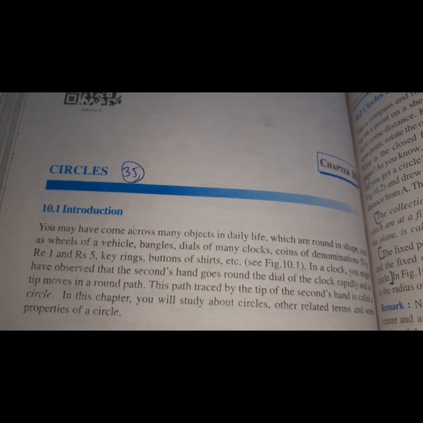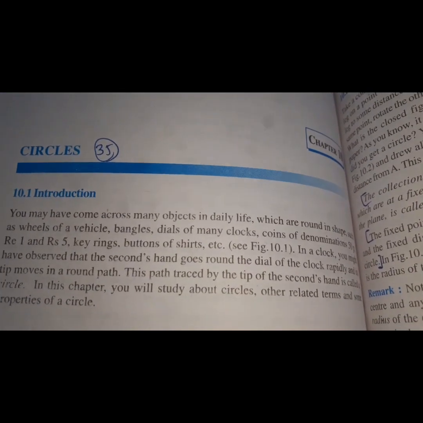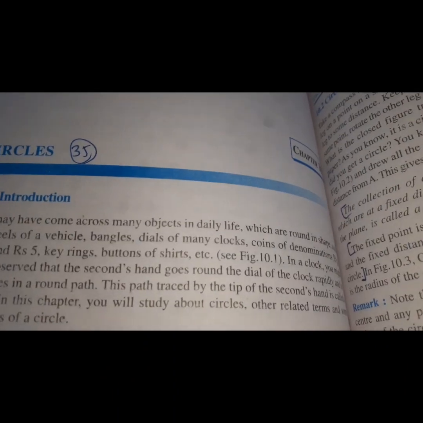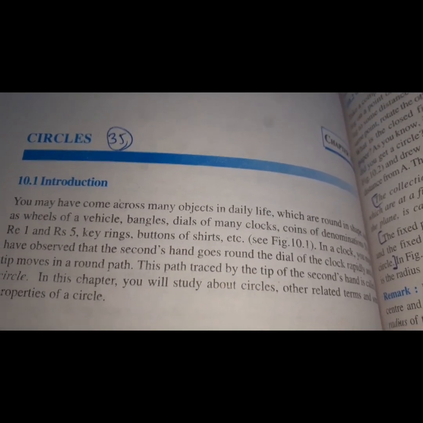So this was the introduction part of circles, wherein we have covered the key topics inside the chapter. In the upcoming part of the video, we will be covering exercise 10.1.